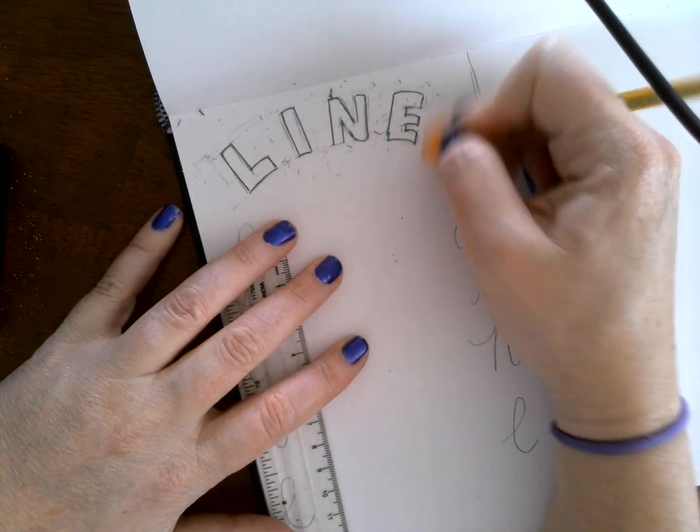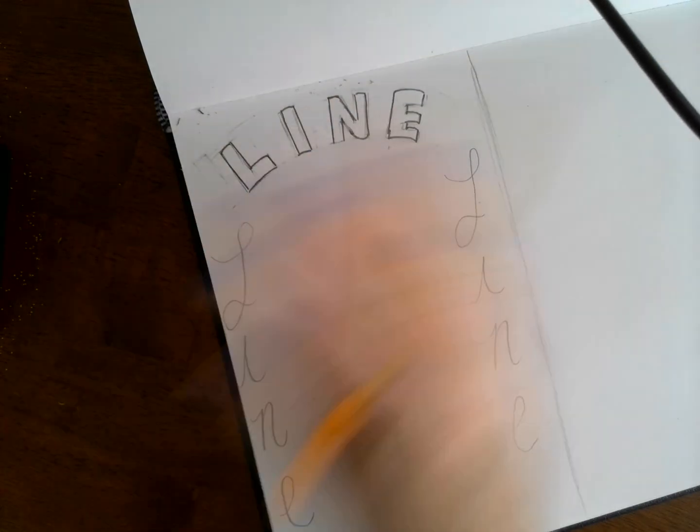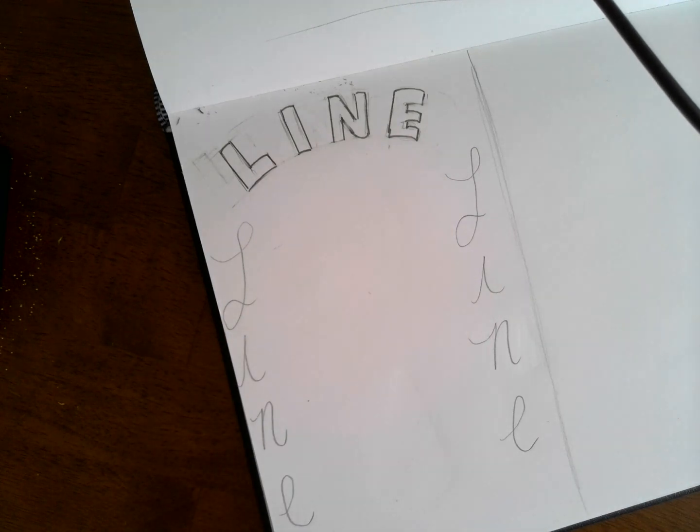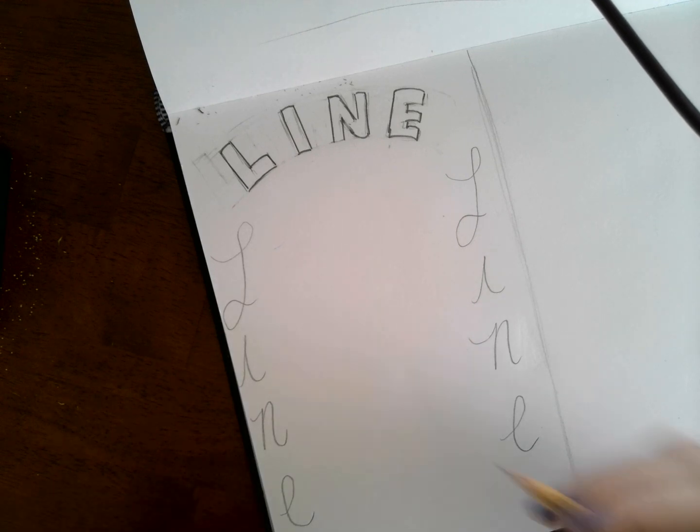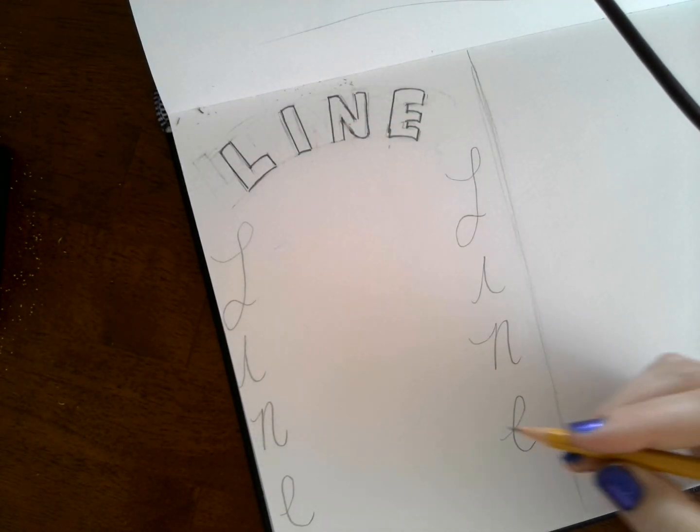So guys, these pages are kind of to be fun. You can make them decorative. That's the way you kind of remember what it's about. So line, obviously, is a very unique situation where we could do a lot of different types of things in here.